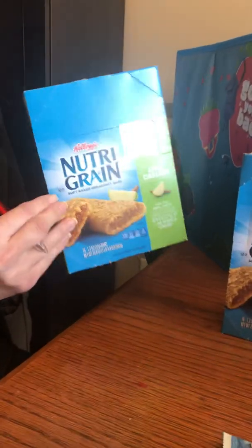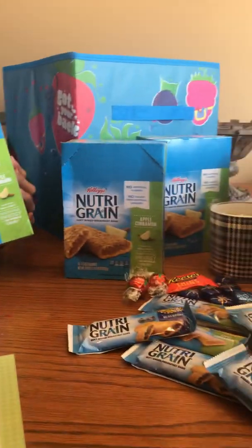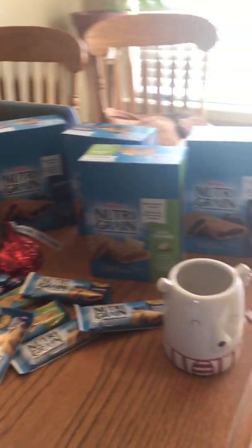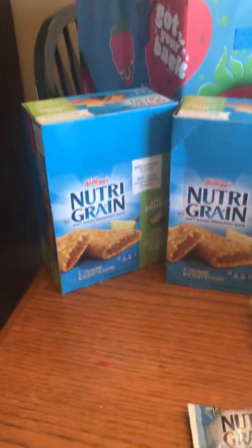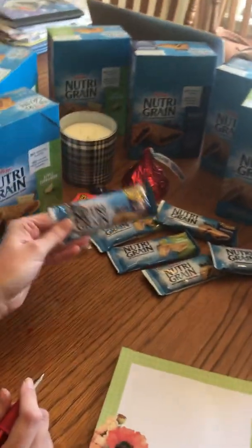They actually donated 14 of these boxes, and each box has 16 Nutri Grain bars. So I thought that would make a great math problem. So I've got 14 of these boxes, and each box has 16. So I want to know how many total individual Nutri Grain bars I have.